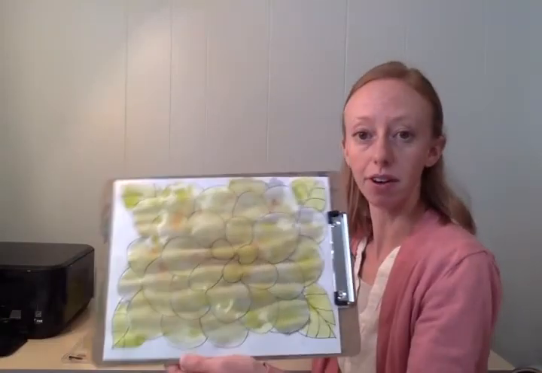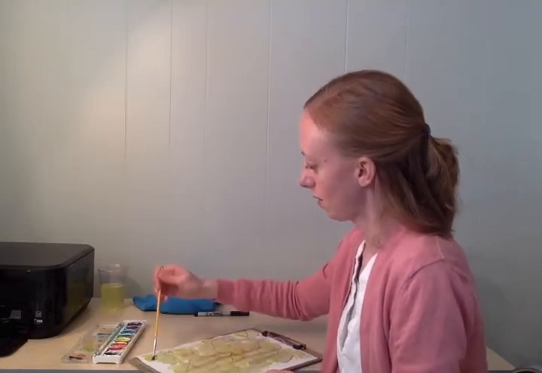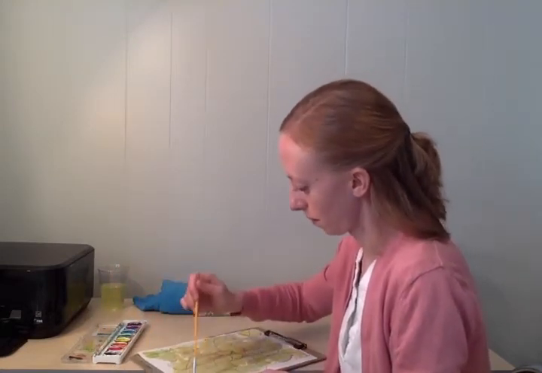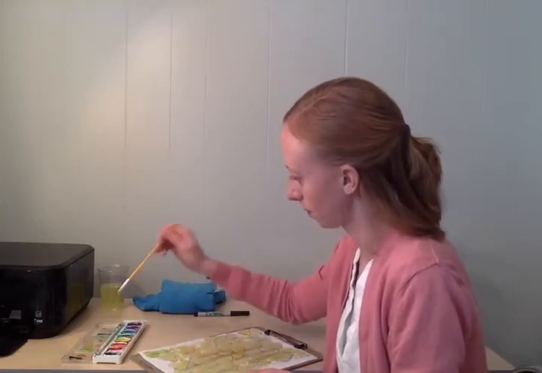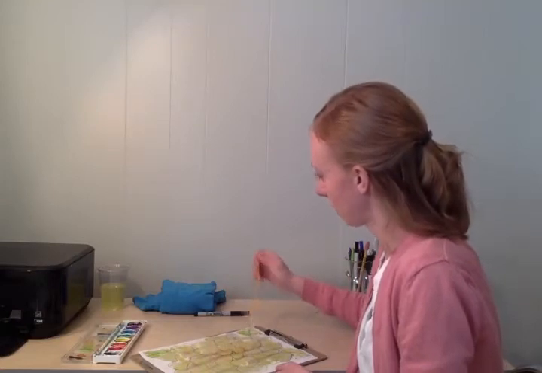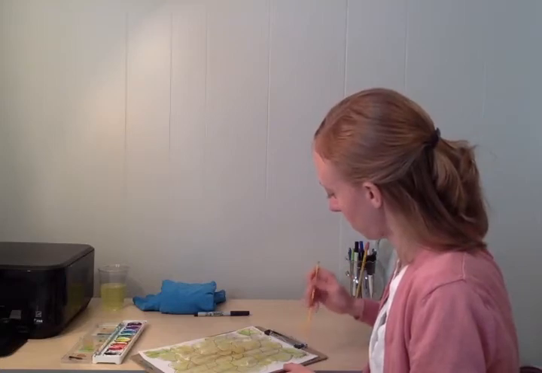I did my yellow first for those, and then get my green on top. So I did the lighter color on the bottom, darker color on top to start with.